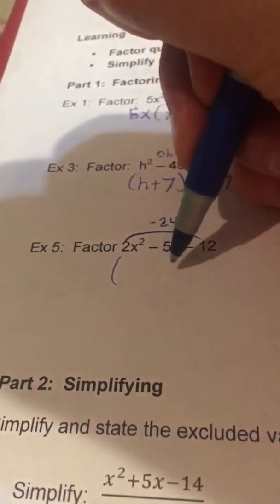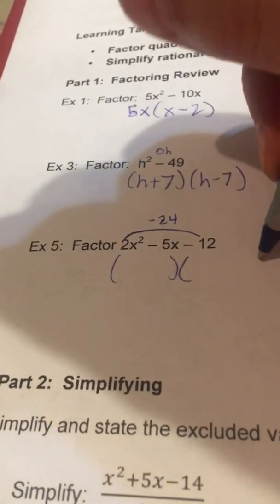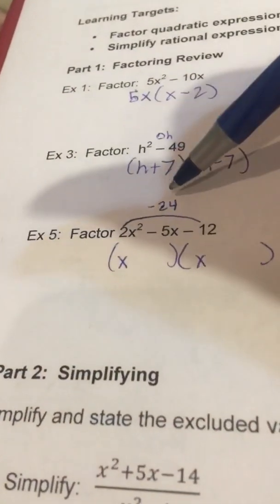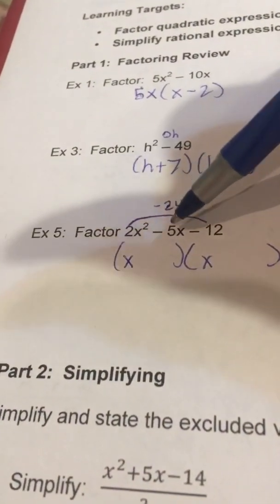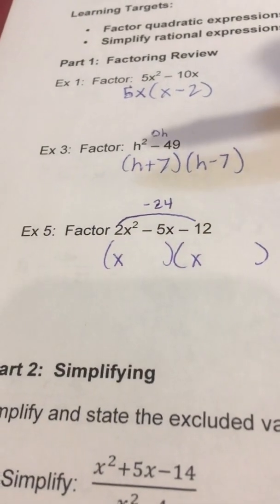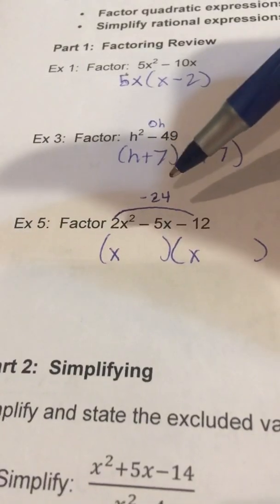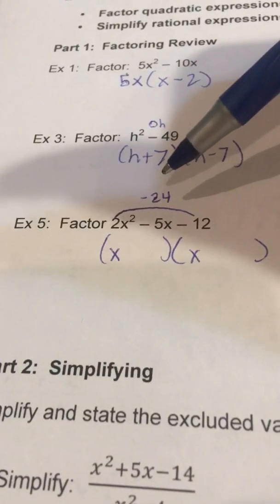Now when I factor this, instead of looking at -12, I'm looking for two numbers that multiply to give me negative 24 and add to give me negative 5. Just think of some numbers that multiply to give you 24. There's 2 and 12. That's not going to do it. There's 8 and 3. Yep, that'll work.